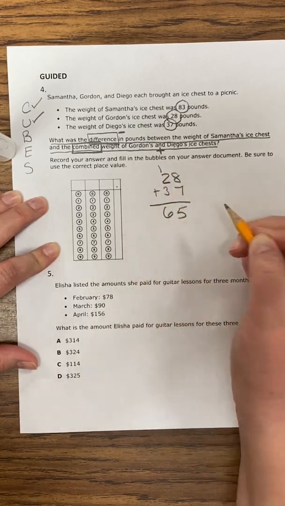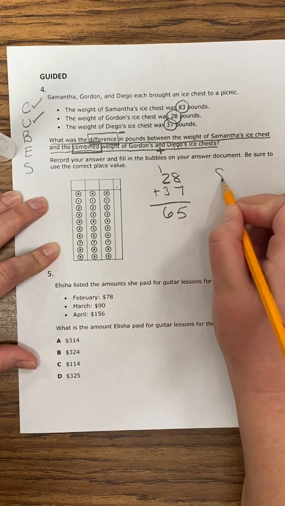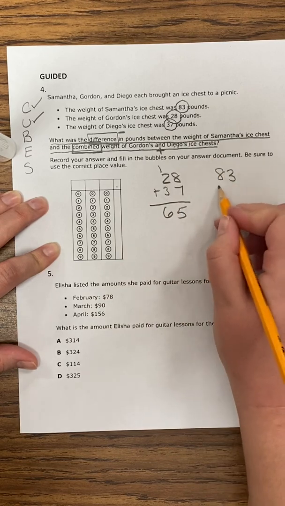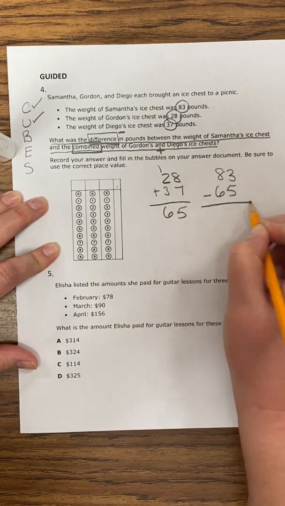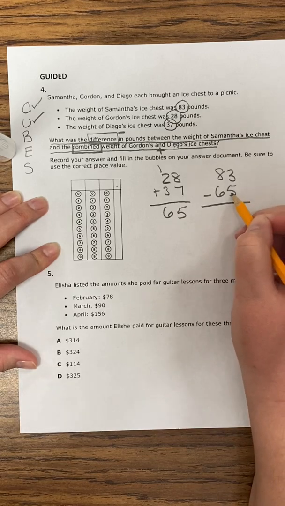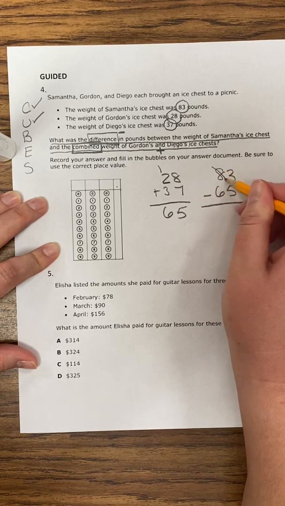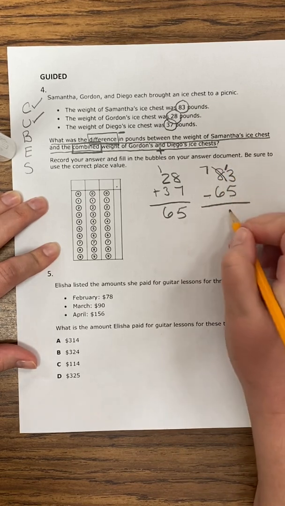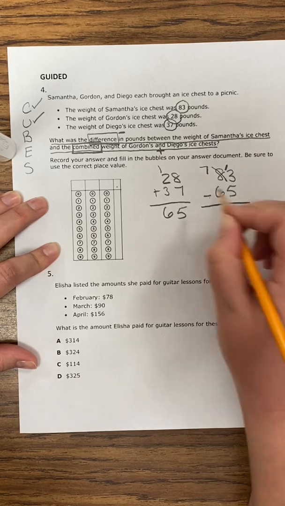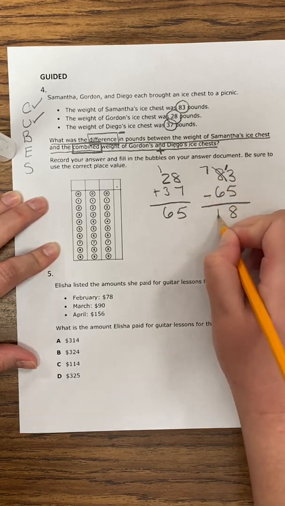15, 65. Okay. Now we need to take Samantha's and subtract. Can we take 5 away from 3? Nope, we have to borrow. So we have 8, 7, 13. 13 take away 5 is 8, and 7 take away 6 is 1.